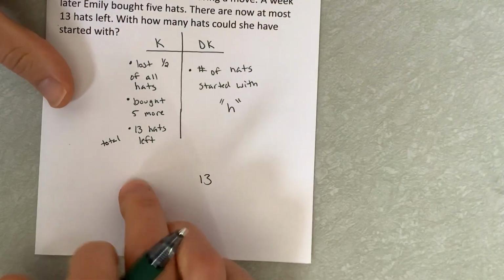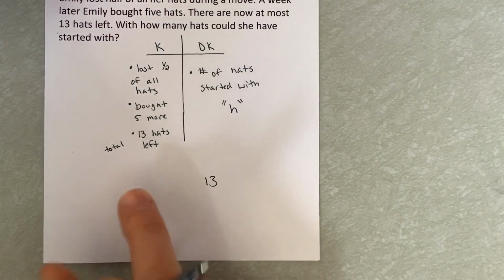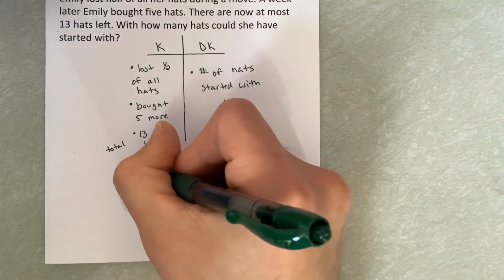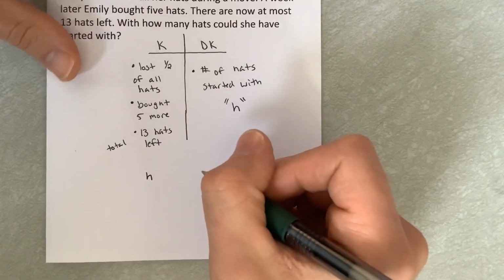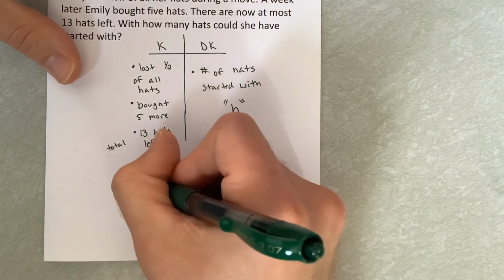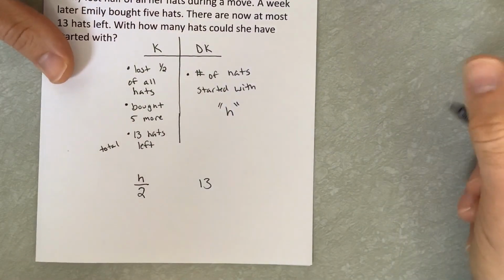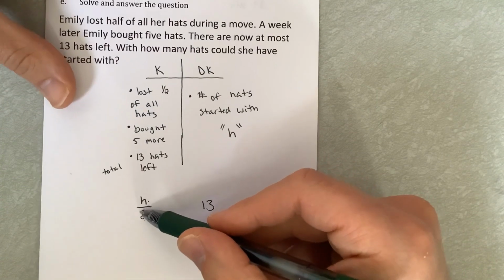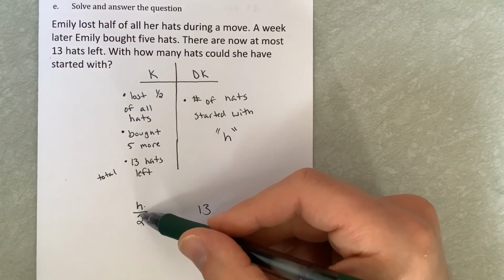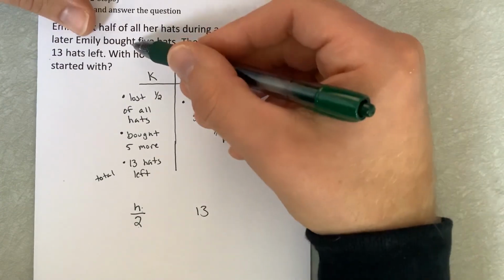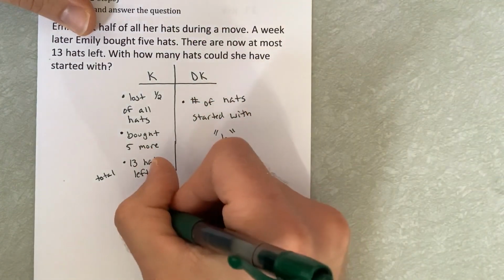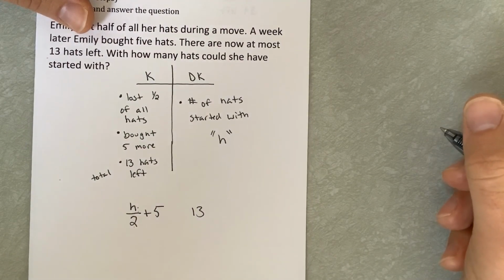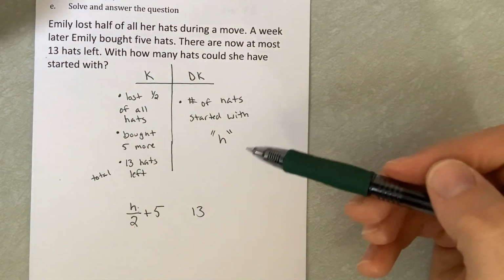And then on the other side, I'm going to put down what's happening. So Emily lost half of all of her hats. Well, I have no clue how many hats she started with, so I have H hats. But I know she lost half of them, and I can mathematically show this by dividing by 2. So I have no clue how many hats she started with, but I can divide it by 2, and that's her losing half of her hats. Next, she bought 5 more. Well, if you bought 5 more hats, you're just going to be adding 5 to your total, right? And there we go. I just mathematically filled out everything.